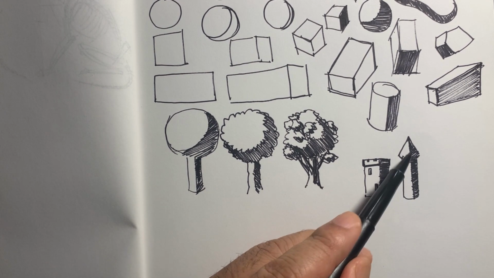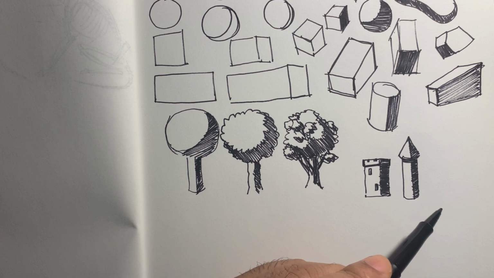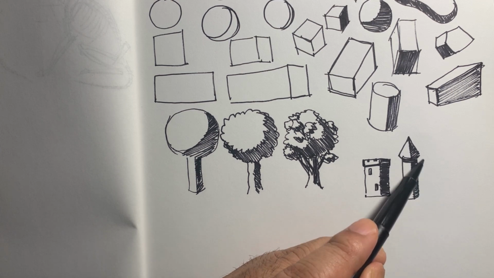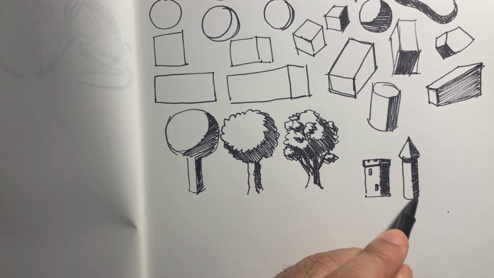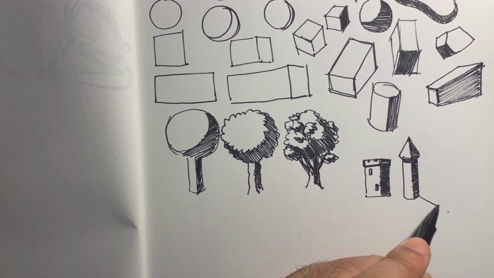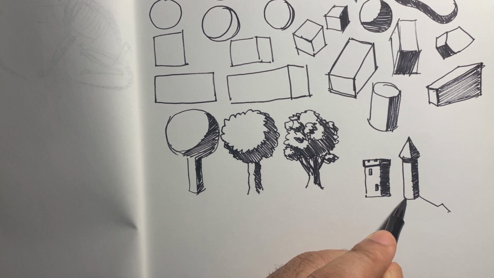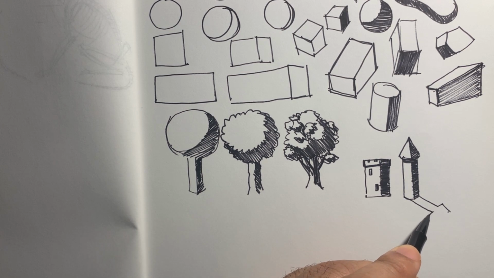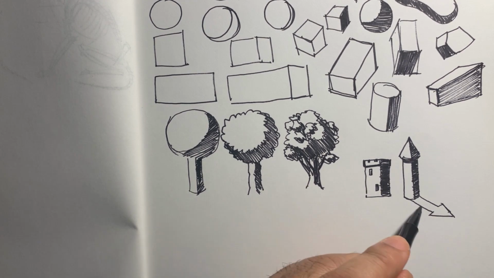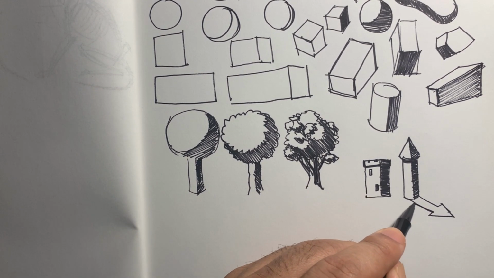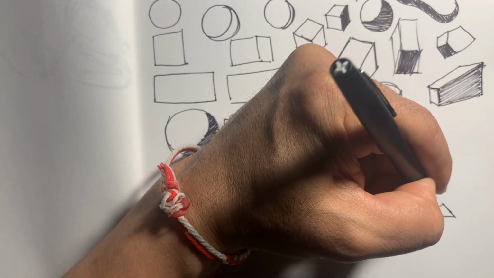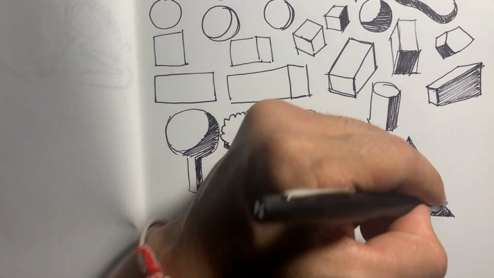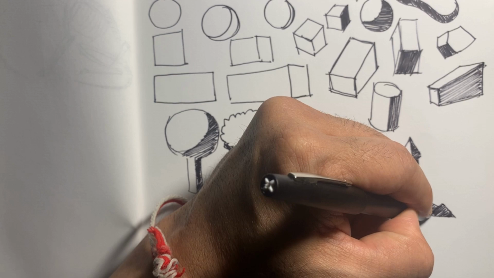It doesn't have to be exact, but in general, it's sort of copying the same basic shape. Close enough. Maybe round that off.